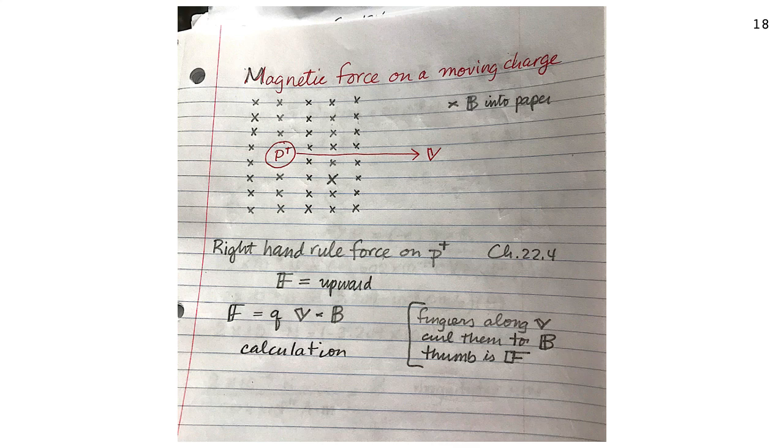Okay, now let's do magnetic force. See how this looks? It looks black. It doesn't look red. I'm using red ink here, you guys.